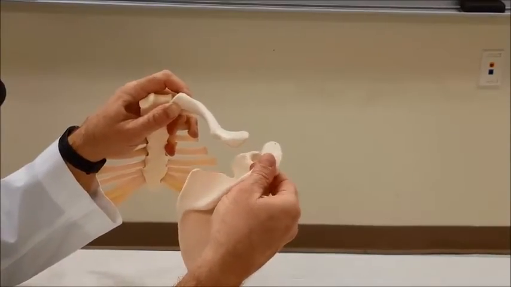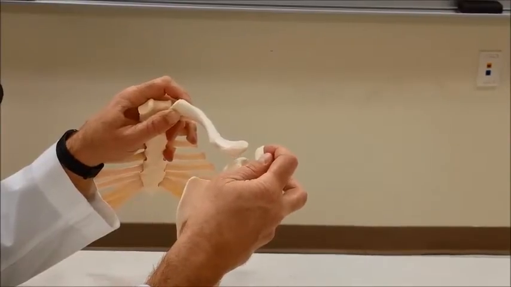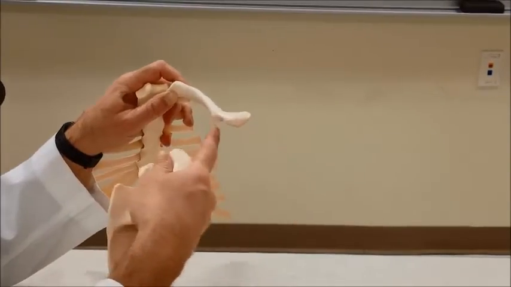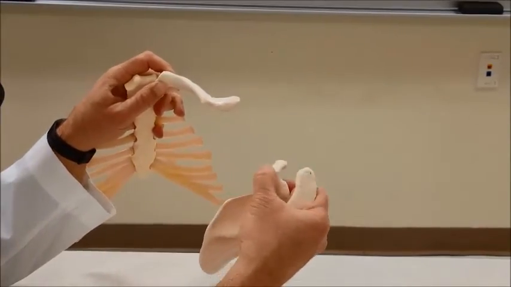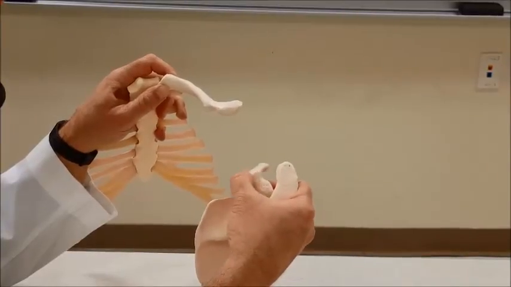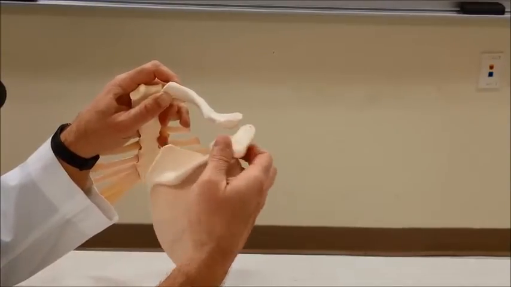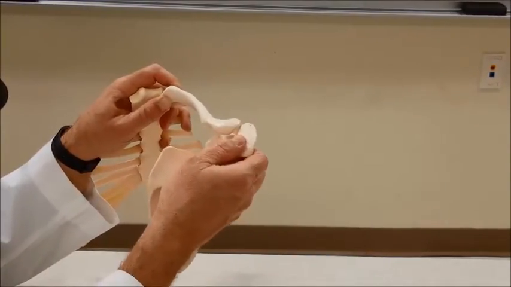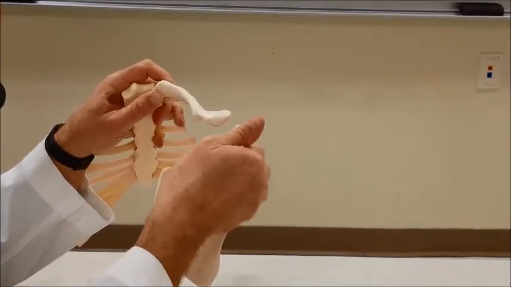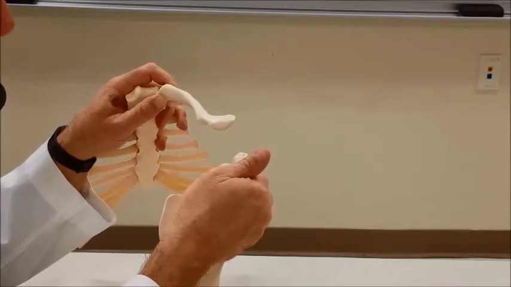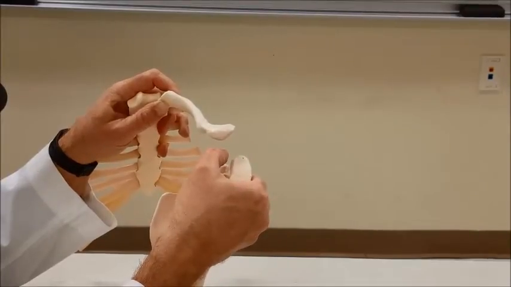When a person falls down on the point of their shoulder, it can rupture the ligamentous contact between the acromion and the clavicle, and it can also rupture ligamentous contact between this tubercle, the conoid, and the coracoid process of the scapula. And so one of the tests for an AC joint separation is to stabilize the shoulder and then push the arm down, and if there's too much inferior movement excursion, then it could indicate that there's a rupture of one or all of these ligaments.